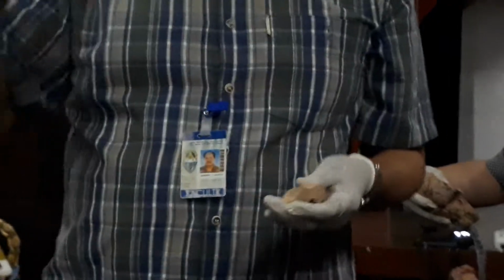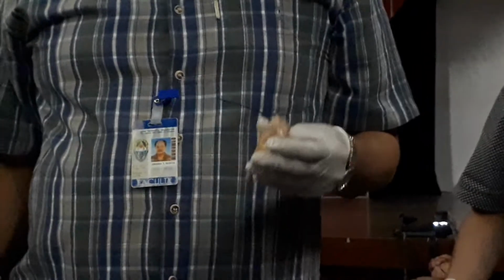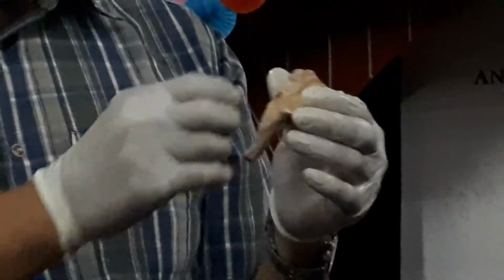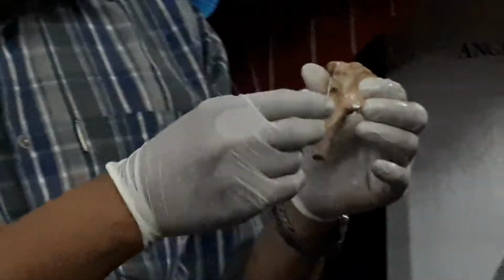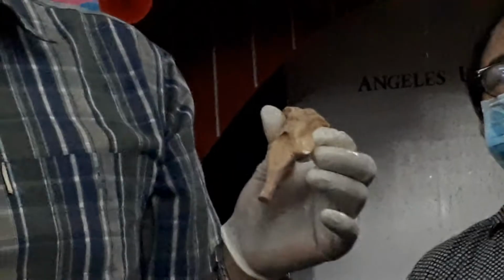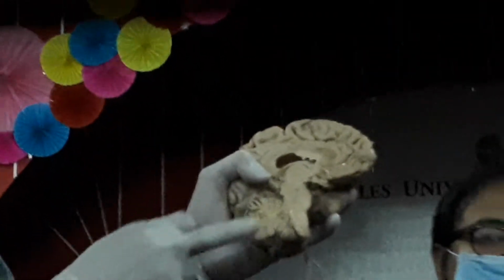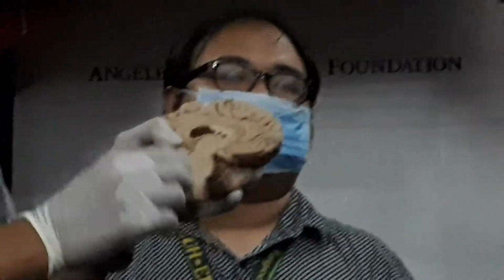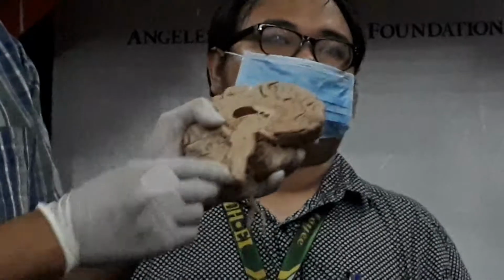The last cavity is the fourth ventricle. The fourth ventricle is defined as a rhomboid-shaped cavity bounded posteriorly by the cerebellum, but the cerebellum is removed, and bounded anteriorly by the pons and medulla. So this diamond shape with the floor is your fourth. A better view is lateral. A rhomboid-shaped cavity bounded anteriorly by the pons and medulla, and posteriorly by the cerebellum.